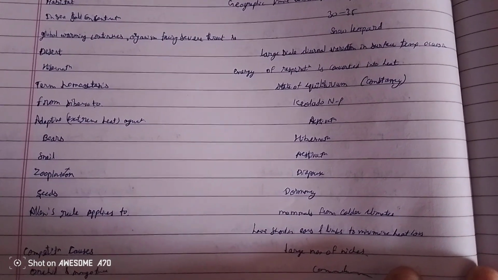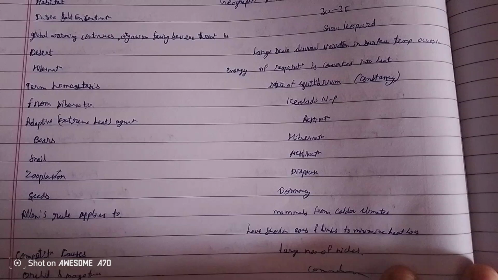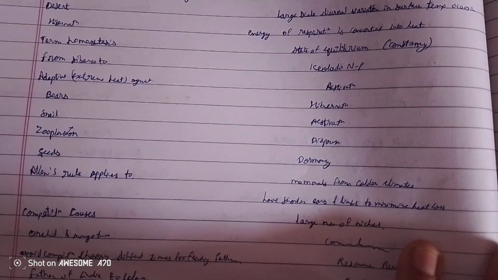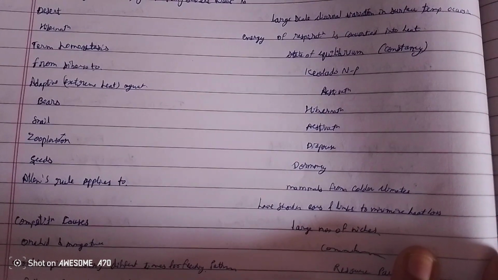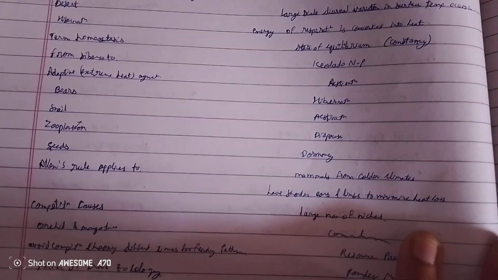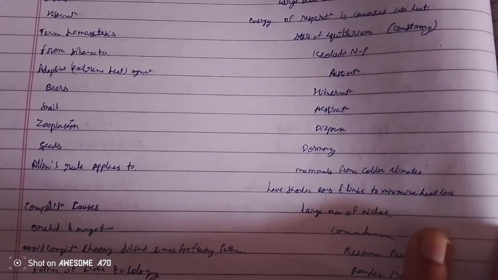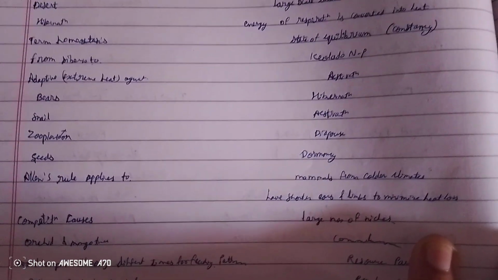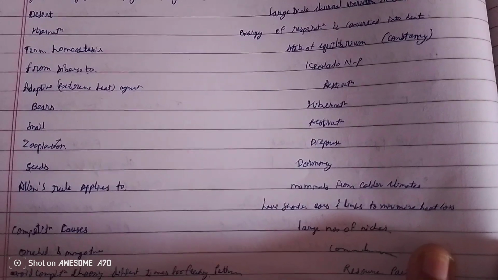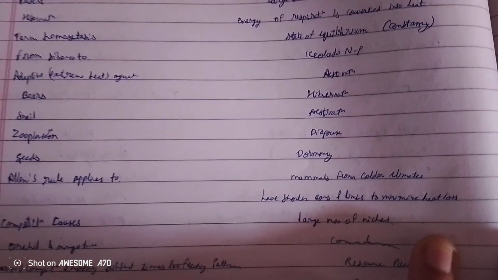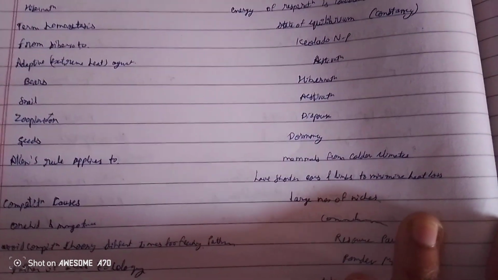Hibernation: the energy of respiration is converted into heat. Thermohomeostasis: a state of equilibrium, constancy. From Siberia to Colorado National Park. Adaptive to extreme heat: estivation. Deer hibernation, snail estivation, zooplankton diapause, seeds dormancy.